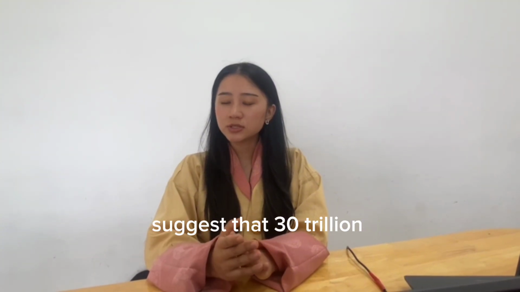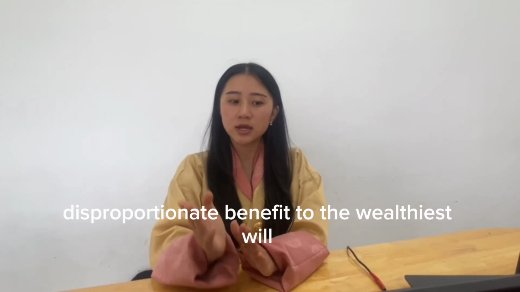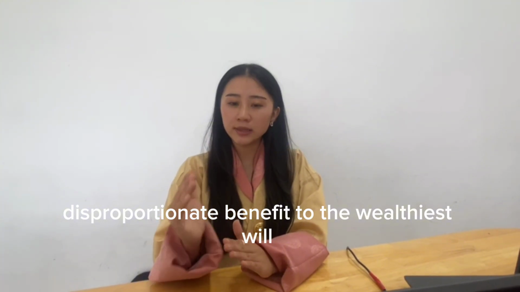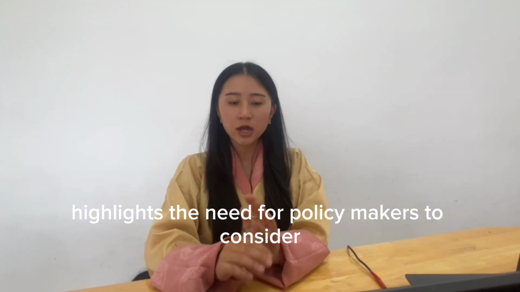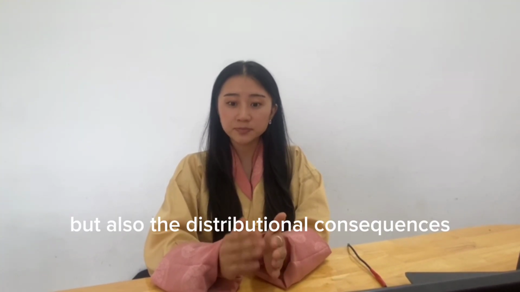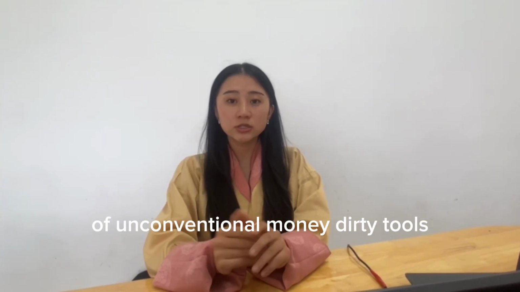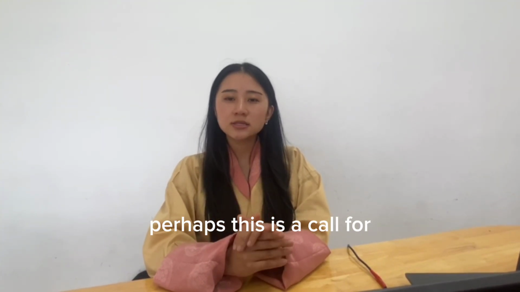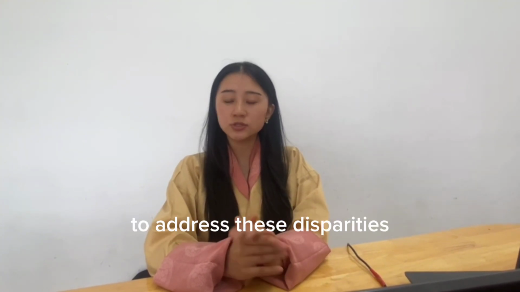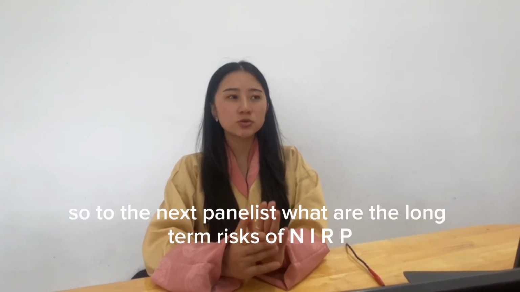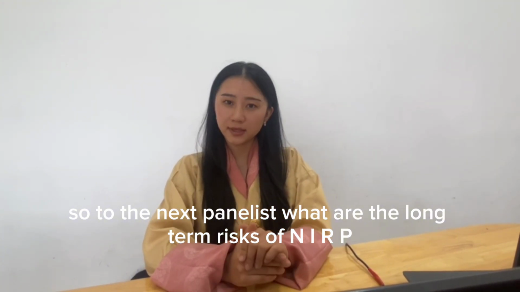The data you mentioned, such as that 30 trillion increase in the US household assets and the disproportionate benefit to the wealthiest, really highlights the need for policymakers to consider not just the macroeconomic impact, but also the distributional consequences of unconventional monetary tools. Perhaps this is a call for a closer coordination between monetary and fiscal policy to address these disparities. So to the next panelist, what are the long-term risks of NIRP?